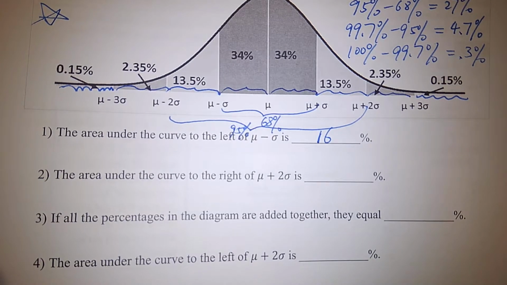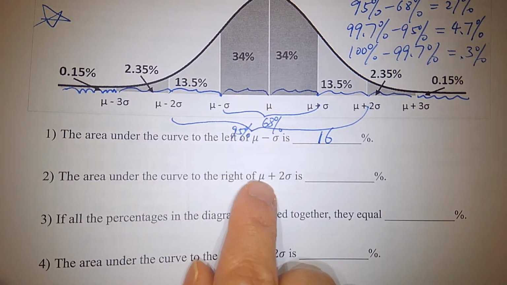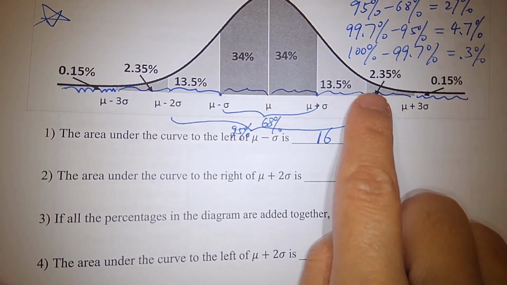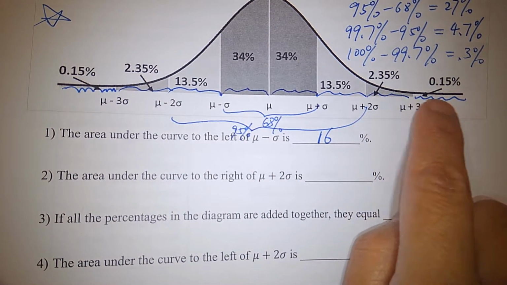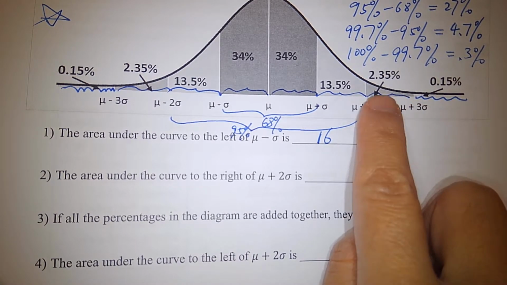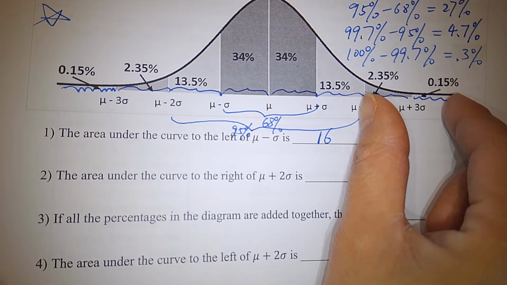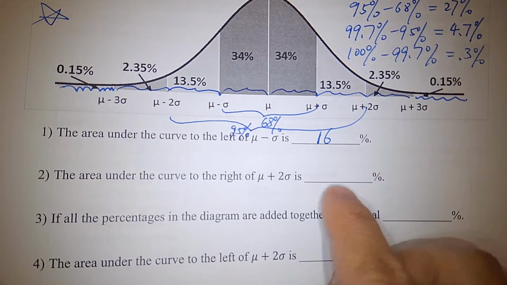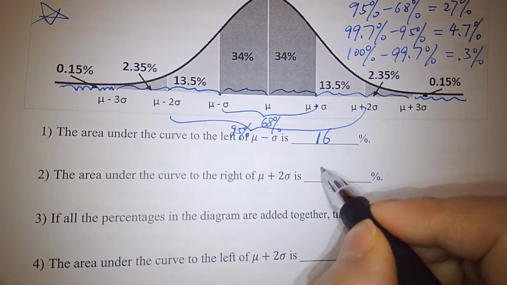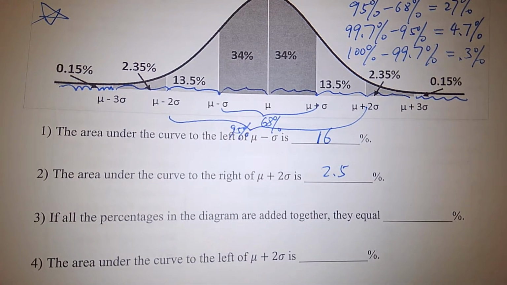Alright, question 2. Area under the curve to the right of mu plus 2 sigma. What is the percentage? Anyone know? 2.5. How did you get 2.5? 2.35 plus 0.15, right?